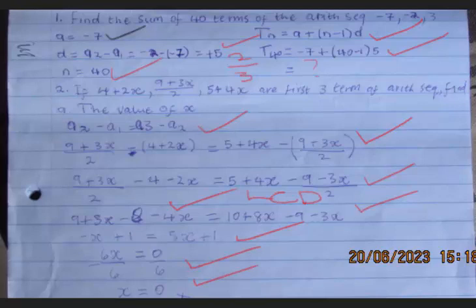Correct. So for this, you got your 5 out of 5, and you are competent for your arithmetic sequence.